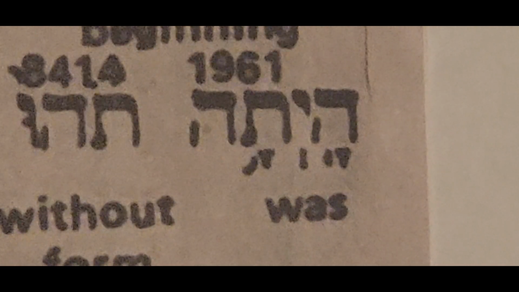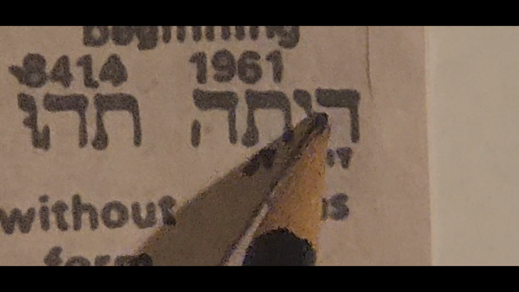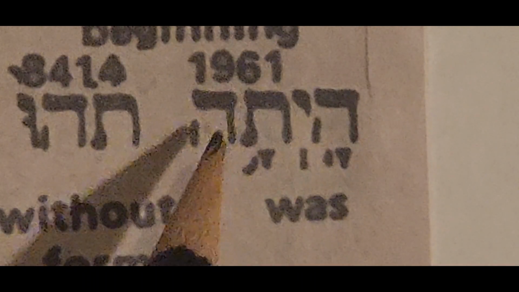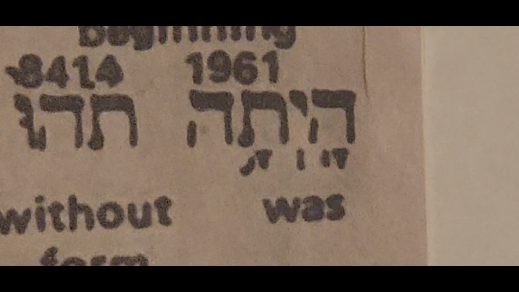We're going to see past tense, present tense, but the secret that I have found is that the He and the Yod and the He in sequence are what gives away the basis of this word.